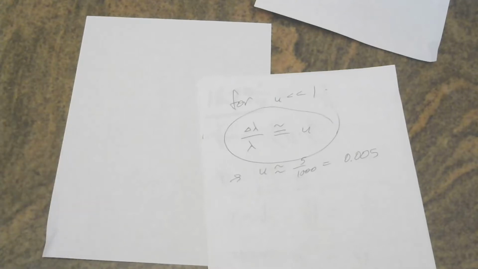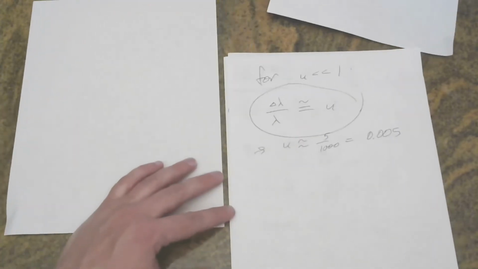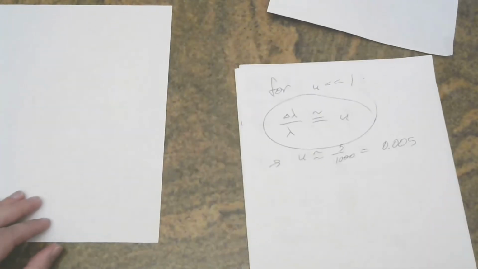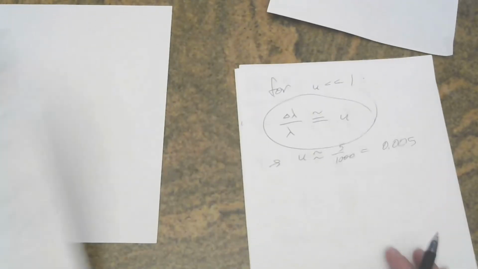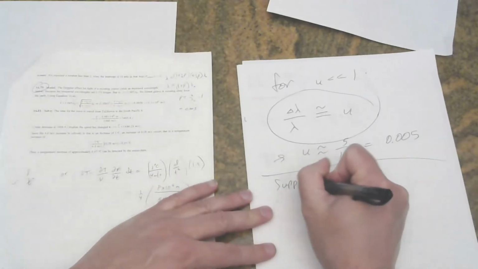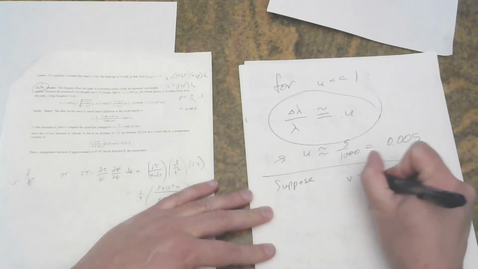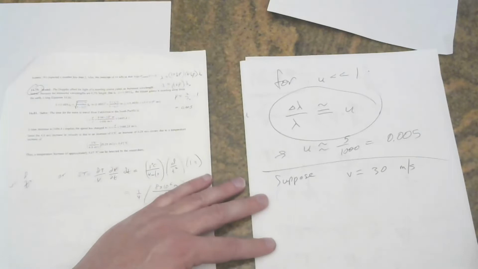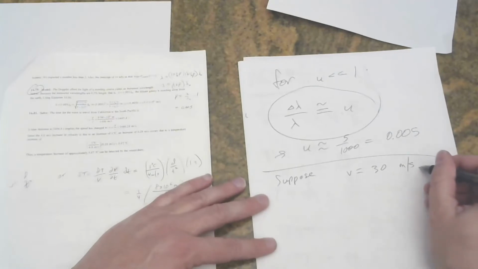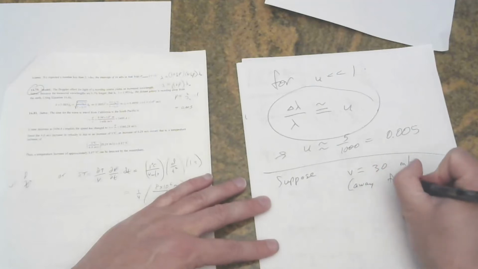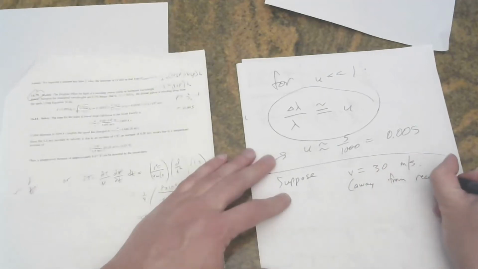maybe it's somebody with a laser light moving away at some precisely measured speed. I want to show you what happens with this formula when you use it flipped inside out. So suppose the speed is a modest 30 meters per second. And that's away from the receiver of this light.